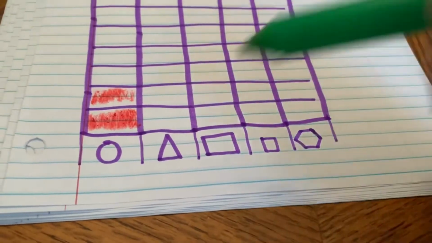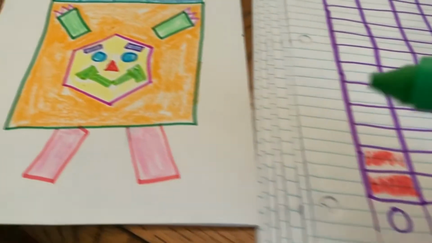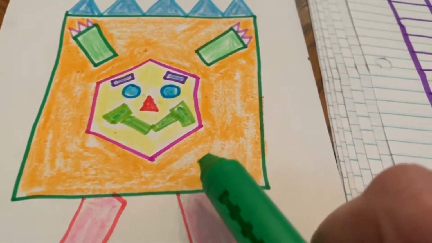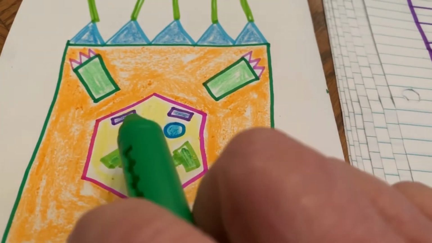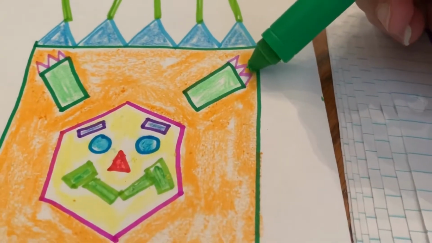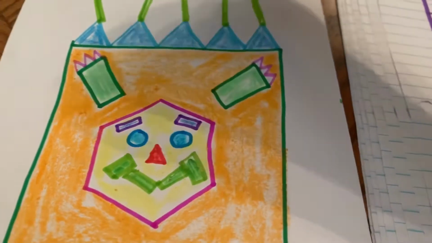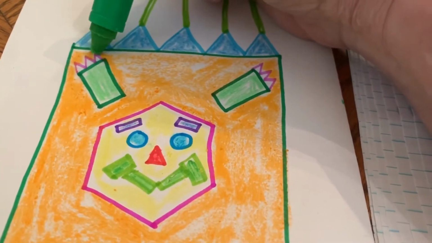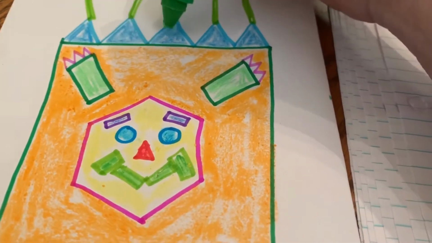Next, we're going to graph triangles. So let's look over here. How many triangles? I don't see any. Oh, look, a nose. 1, 2, 3, 4, 5, 6, 7, 8, 9, 10, 11, 12.